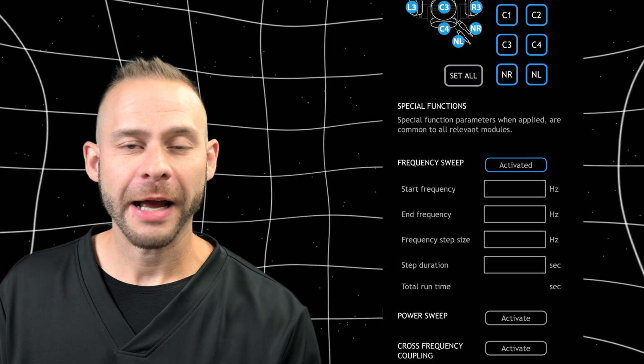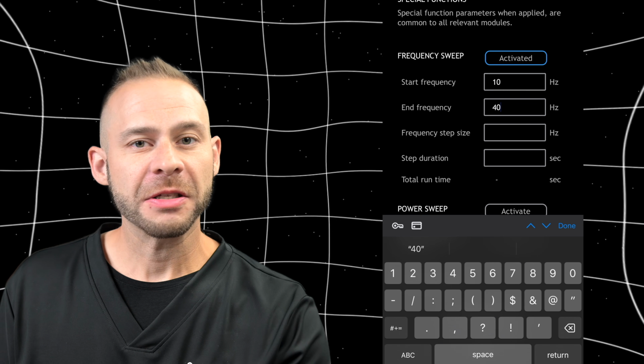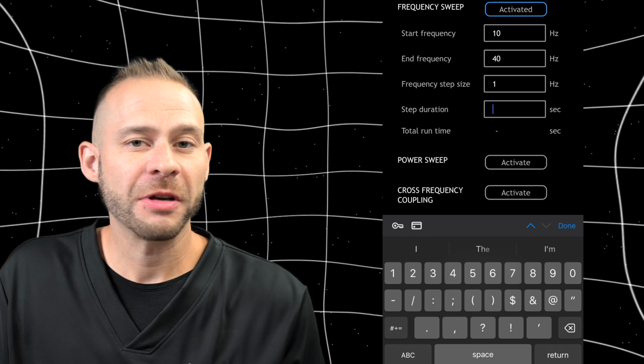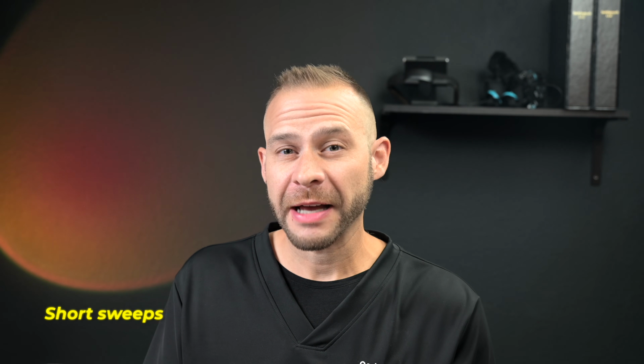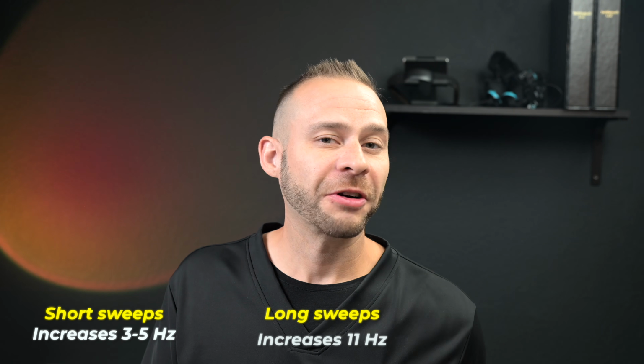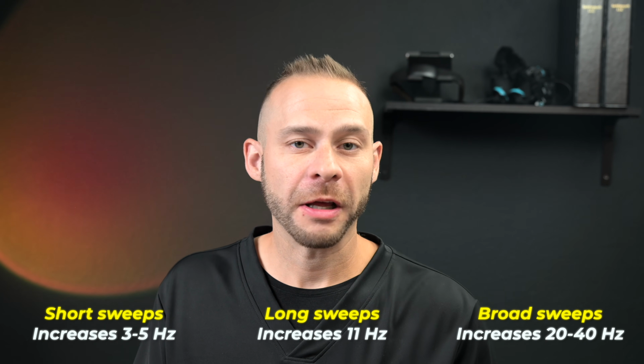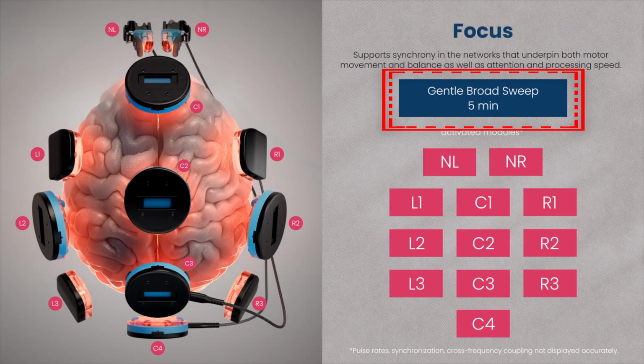You can start at 20 hertz and then gradually stair-step increase to 40 hertz by having it increase the frequency by 1 hertz per second. Penny Jean has a whole language around this. She defines short sweeps as increases between 3 and 5 hertz, long sweeps to be 11 hertz wide, or in our case, a broad sweep from a range like 20 to 40. In general, this is just a more gradual way of bringing the brainwaves up to faster frequencies. You can see extensive use of this when you look at the Penny Jean Gracefire guide.